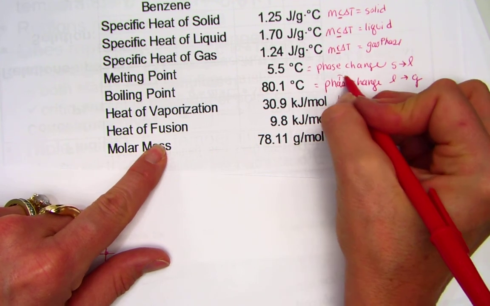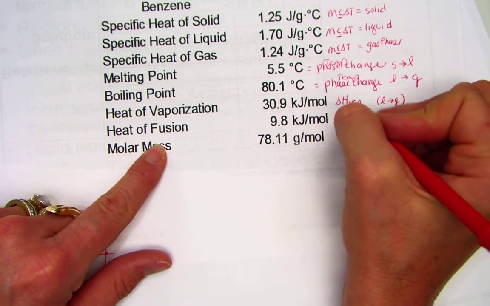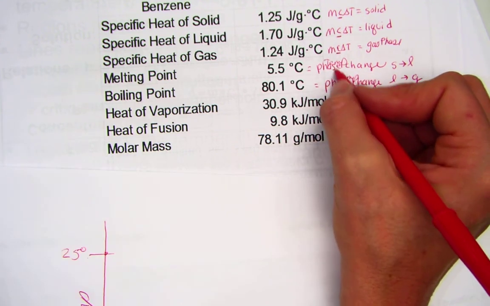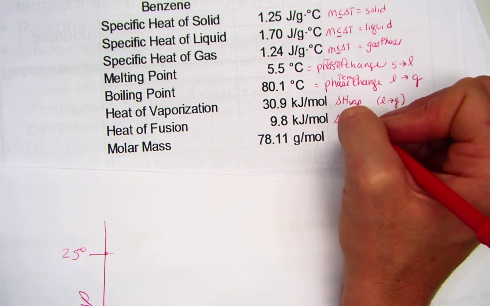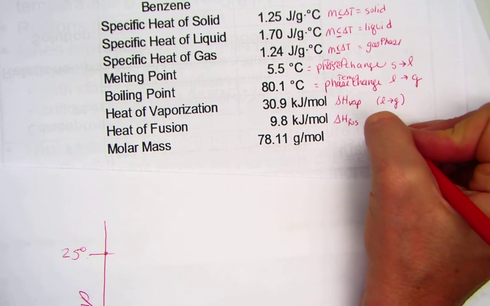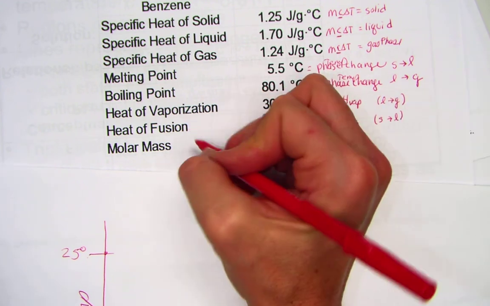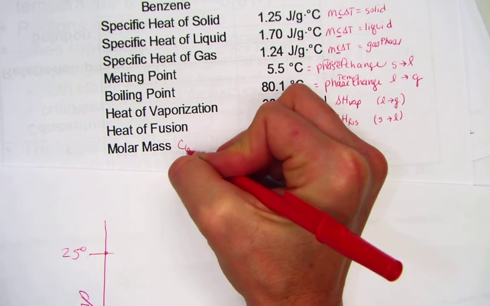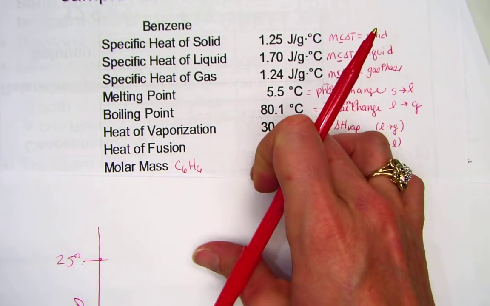This is the temperature at which it occurs, the y-axis, and delta H then is the line segment where the phase change will occur. Heat of fusion is when a solid turns to a liquid, and the molar mass of benzene, C6H6 is its chemical formula, is 78.11 grams per mole. So all of this information is provided.